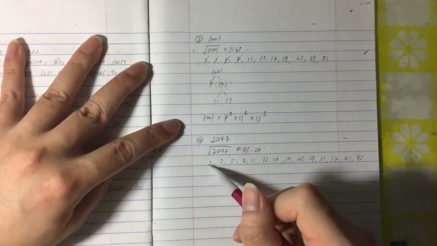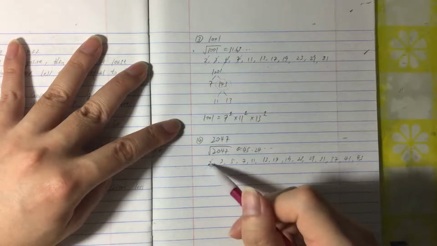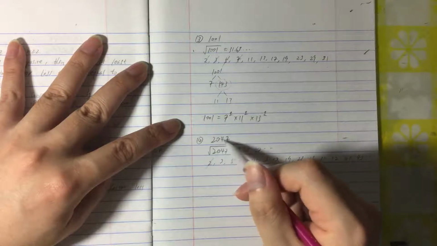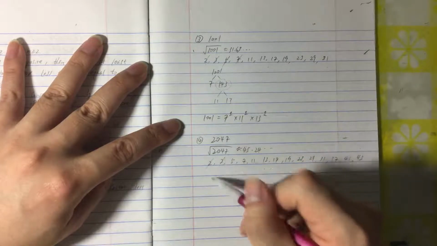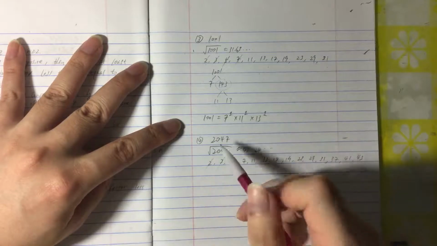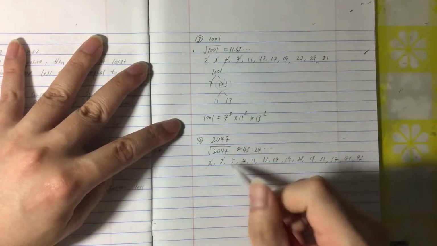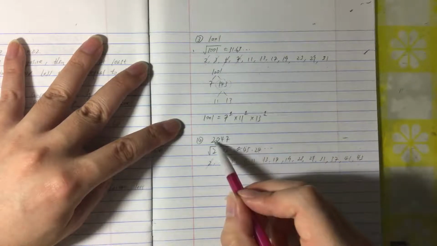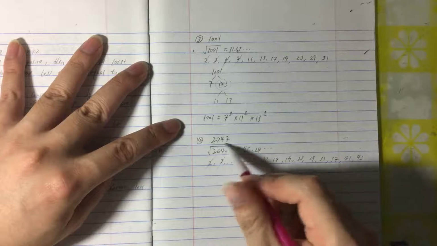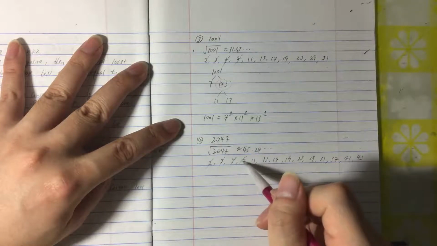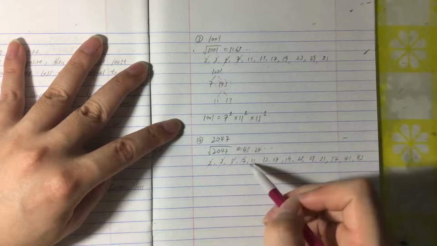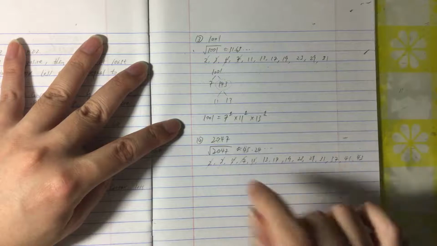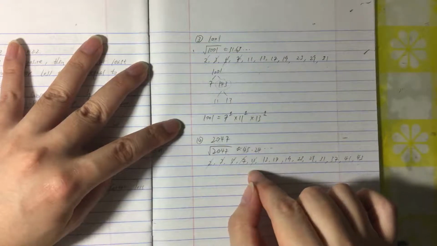2047 divided by 2, we don't get a whole number, so 2 is not a prime factor. 2047 divided by 3, we don't get a whole number, so 3 is not a prime factor. Same for 5 and 7. 2047 divided by 11, use your calculator, we don't get a whole number, so 11 is not a prime factor.